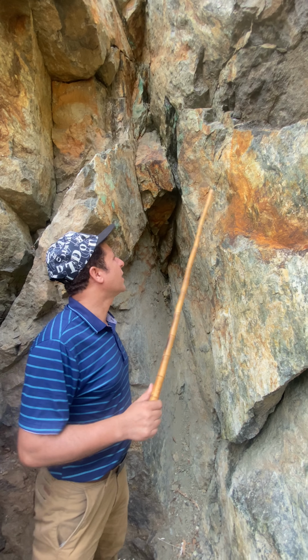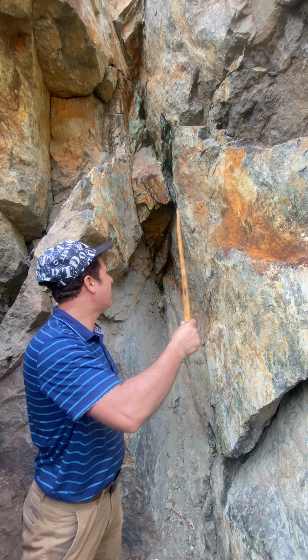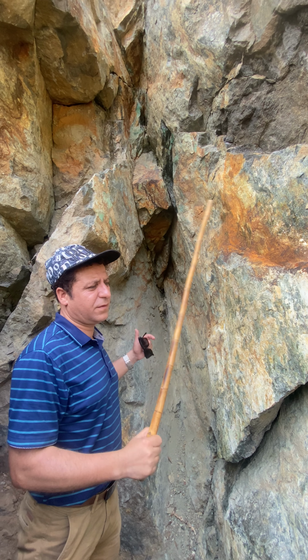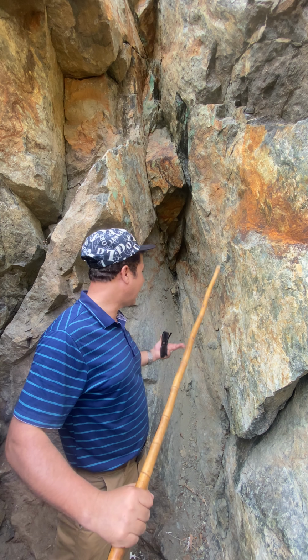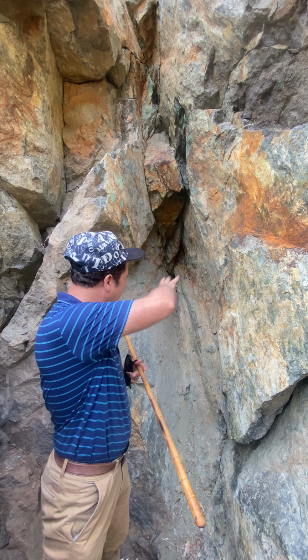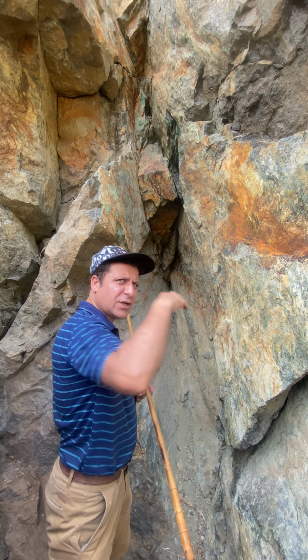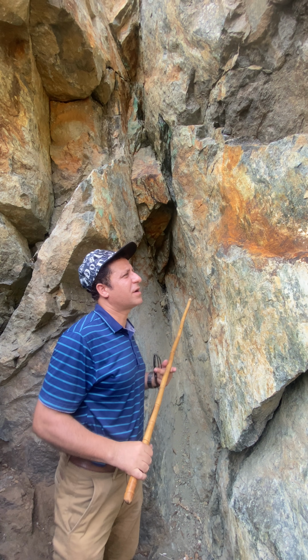Okay. So you see here, we are at a mine site. It's a kind of, you can say they have started to make an adit into this body, so that they could find out some mineralization.